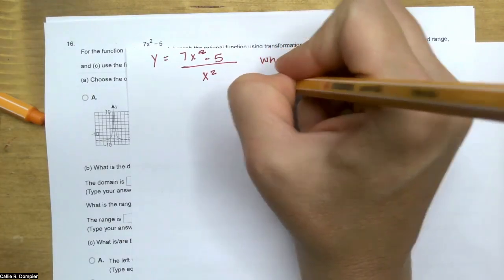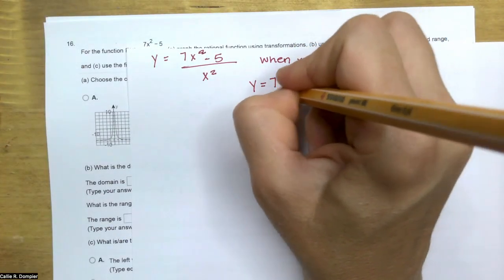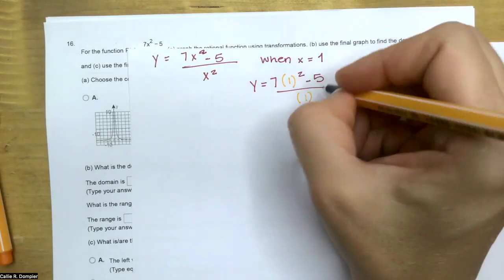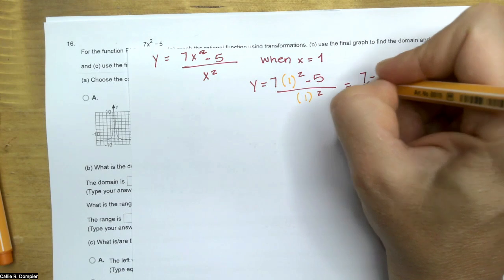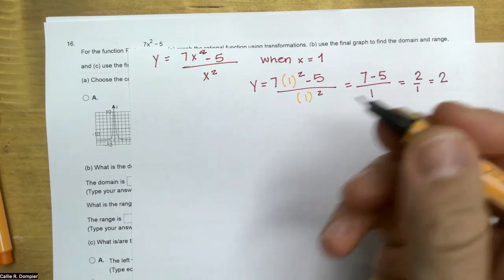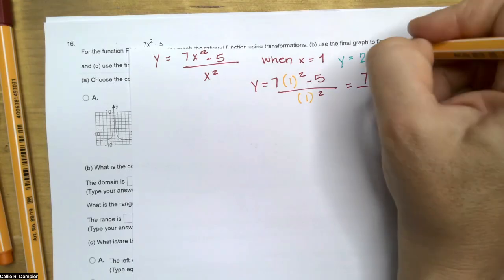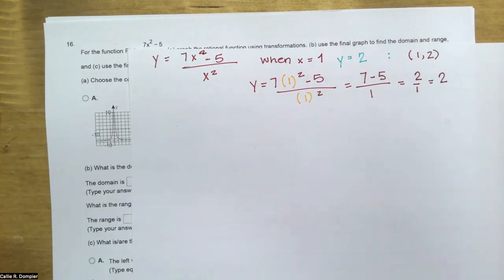y equals 7 times 1 squared minus 5 divided by 1 squared. Then we simplify it. 1 squared is just 1, so 7 times 1 is 7 minus 5, over 1, so that's 2 over 1, which is equal to 2. So when x is equal to 1, y is equal to 2. That gives us the point (1, 2). Let's put that on each of those graphs, A, B, C, and D, and see if any of them match.